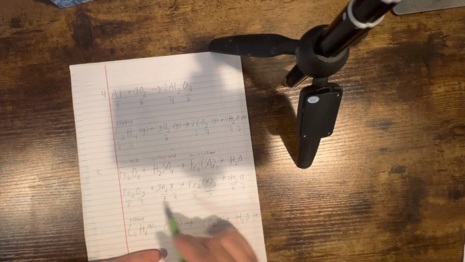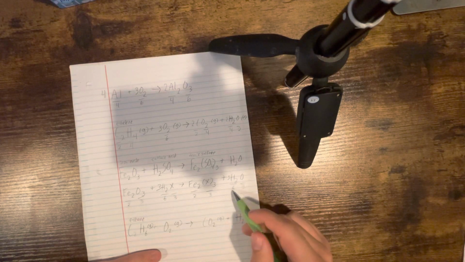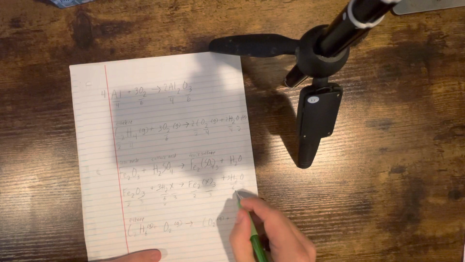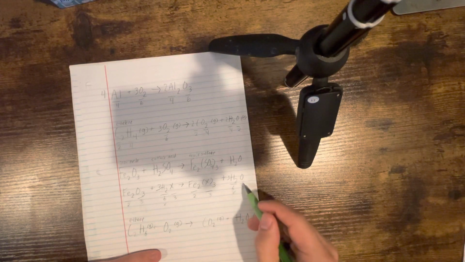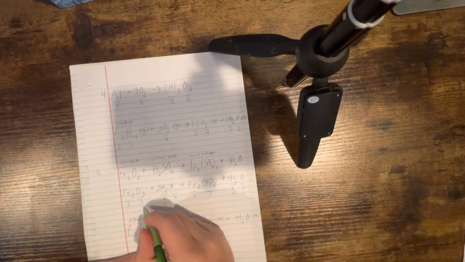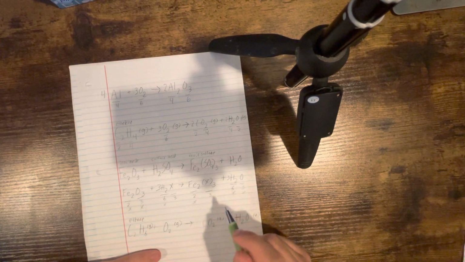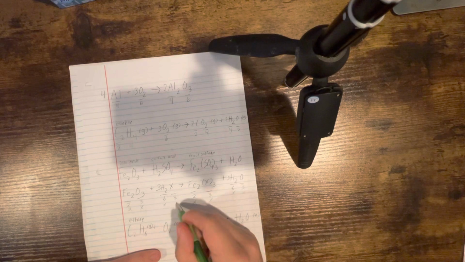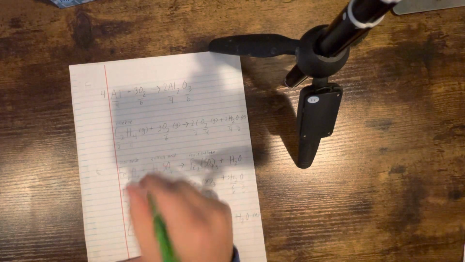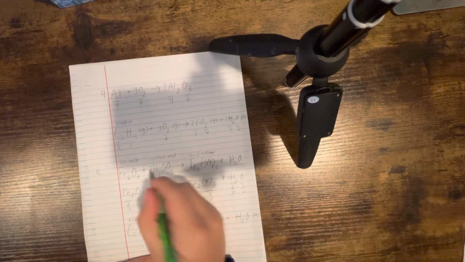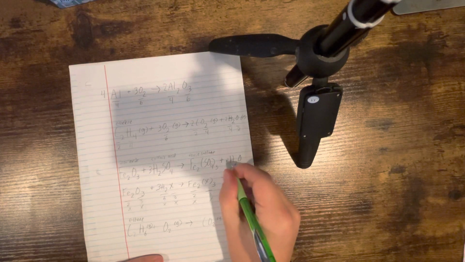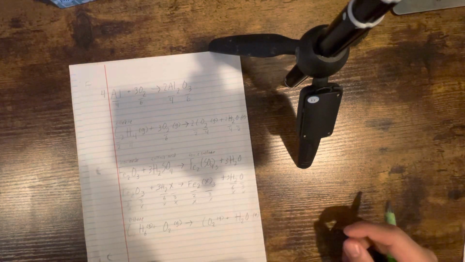So we have 6 hydrogen here, 6 hydrogen here, balances that out. Let's just X that out. And we have 3 oxygen here, 3 oxygen here, 2 iron, 2 iron, 3 sulfates, 3 sulfates. Now that equation is balanced, so let's go up top here. 3 up here and 3 up here, and that balances that out.